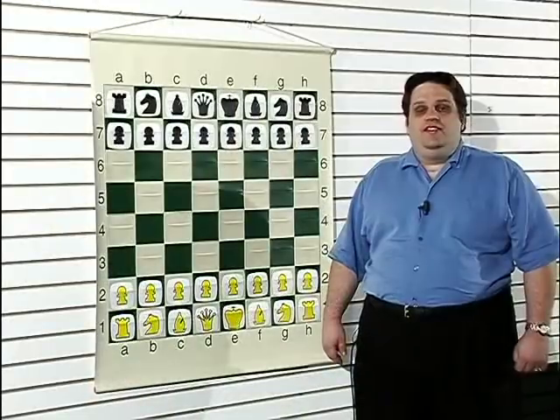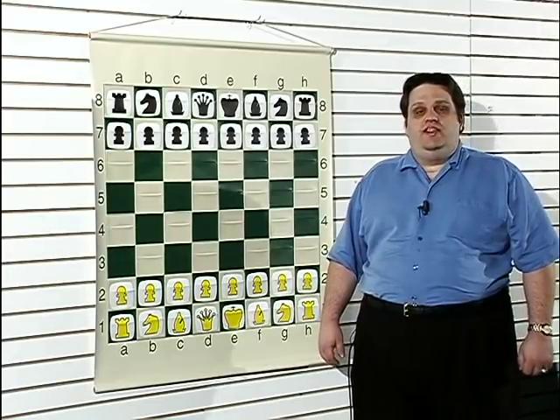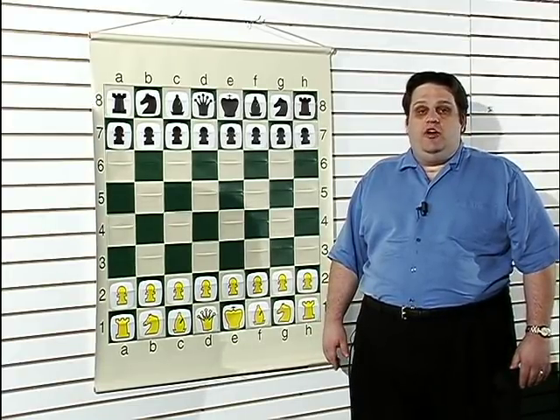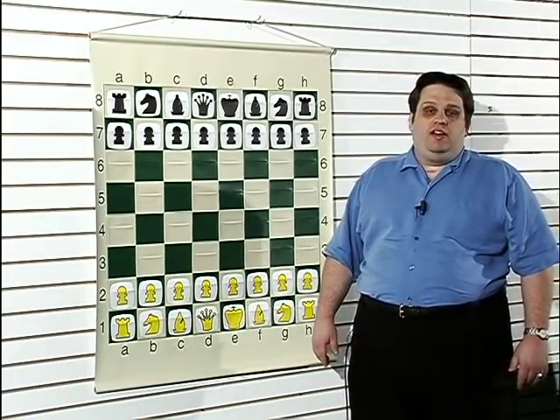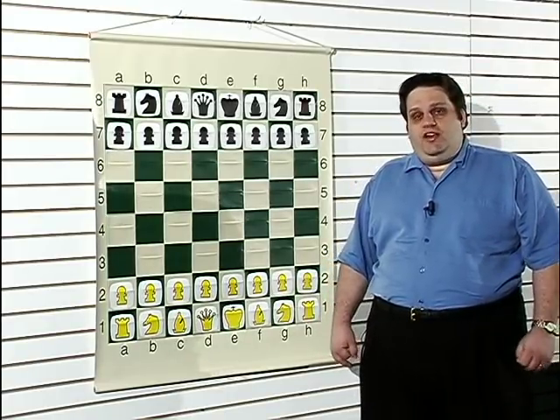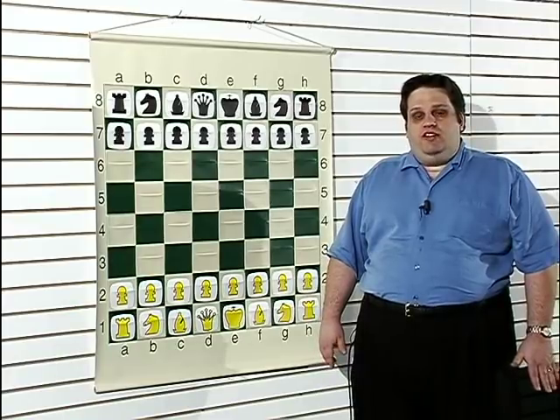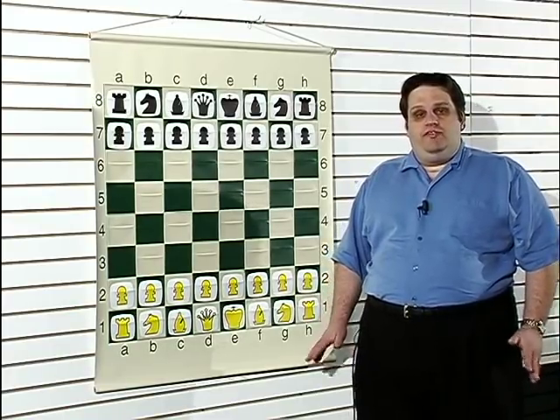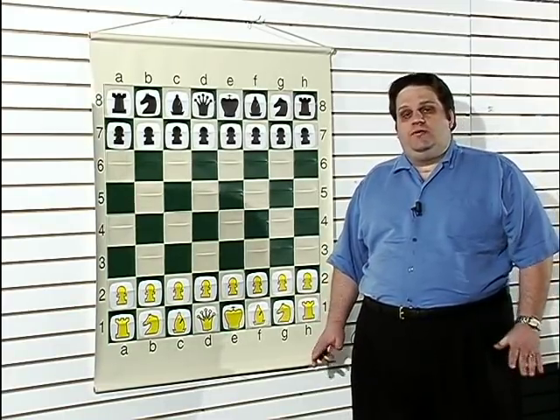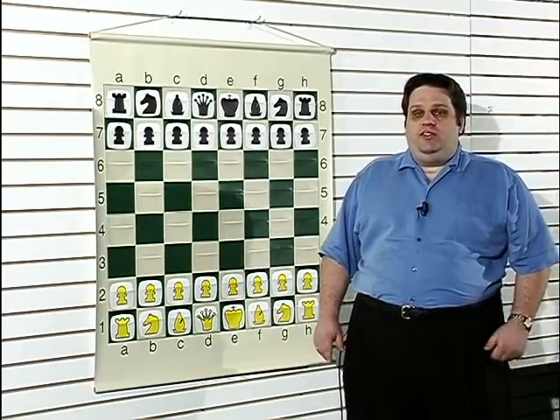This is volume 1 of a 3-volume series, and this volume will concentrate on the opening. Our second volume will concentrate on the middle game. Our third volume, of course, will concentrate on the end game. Each volume will concentrate only on tactics. Those are the moves in chess where we win or lose material. And let's not forget about the losing material.